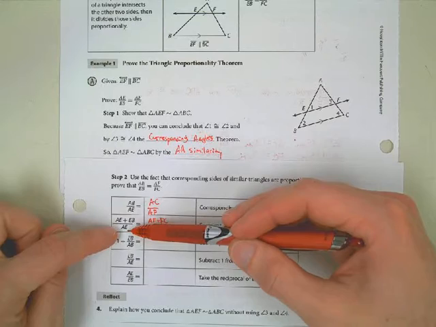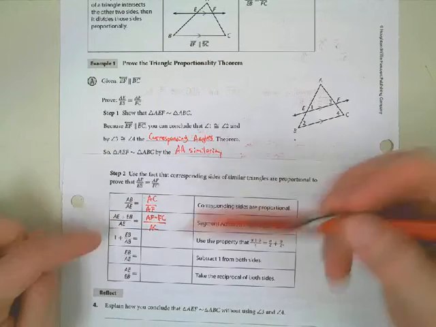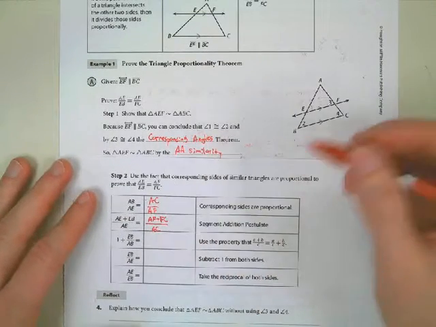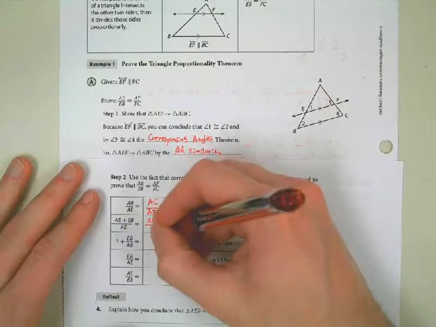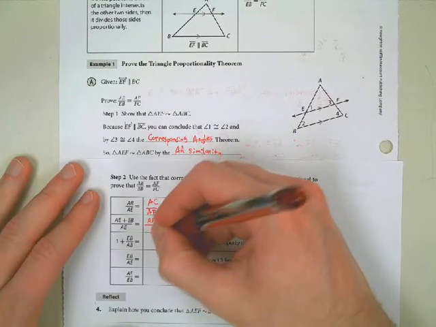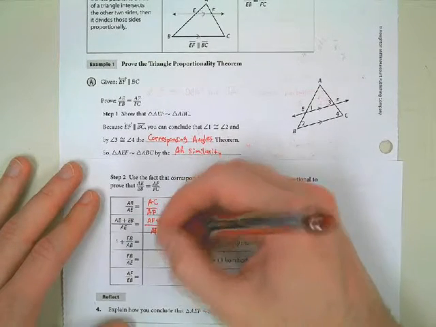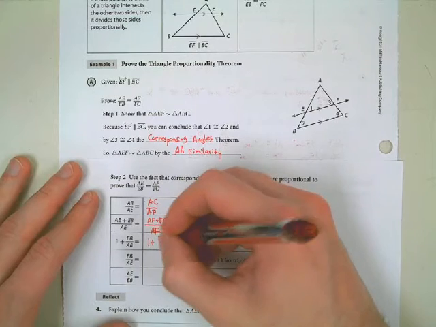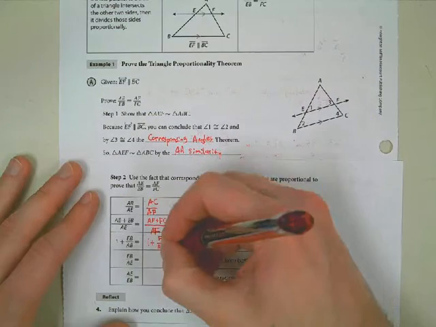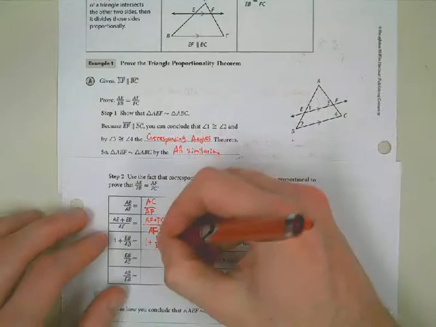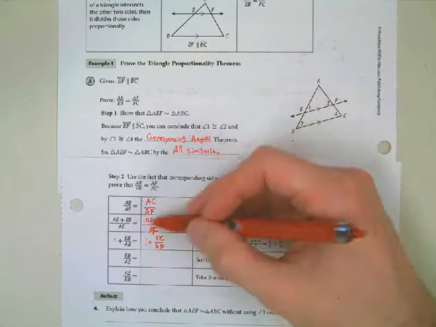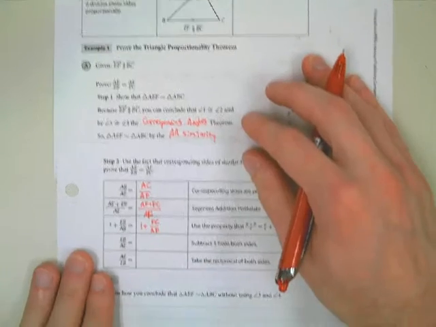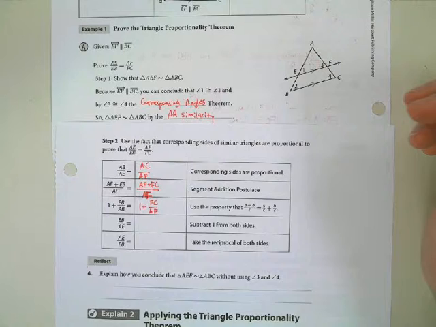And then the same thing will be true. Oops, I wrote this thing down wrong. It should be AF on the bottom. My mistake. Sorry, AF on the bottom. So the AFs will also cancel, and we'll be left with just 1 plus FC over AF. That's the simplification of that fraction there. All right, then if we subtract 1 from both sides, that'll leave us here with just FC over AF.